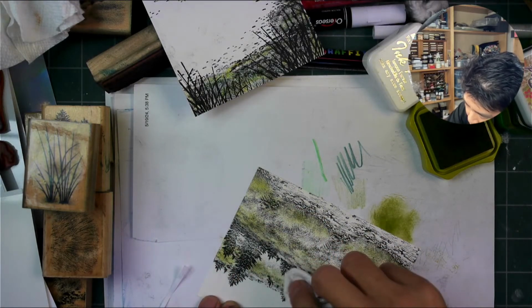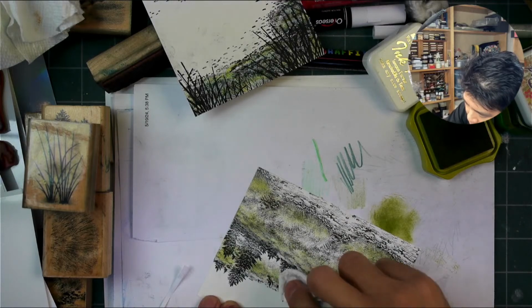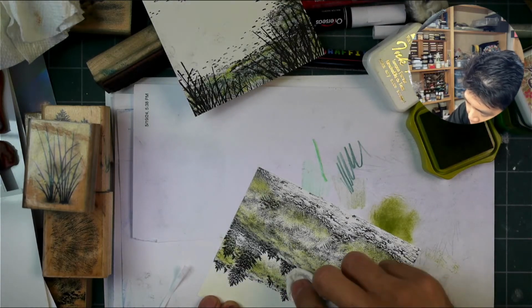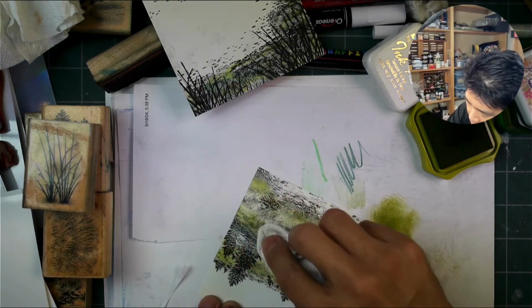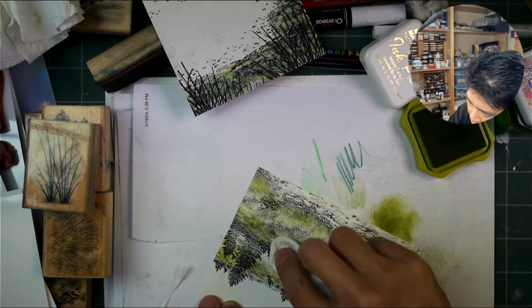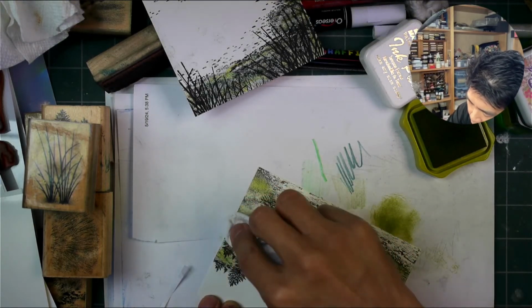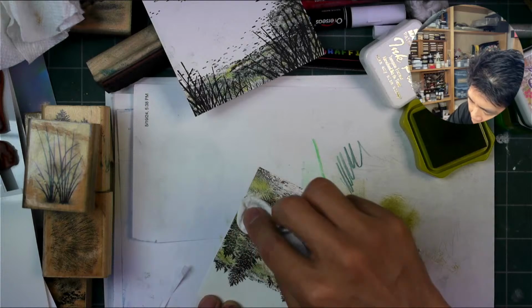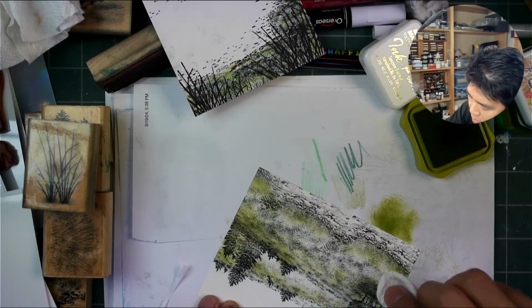Okay, I'm doing two things here. I'm creating a little bit of separation between these different slopes in here too, okay? Putting a little bit of a shadow underneath some of these trees.